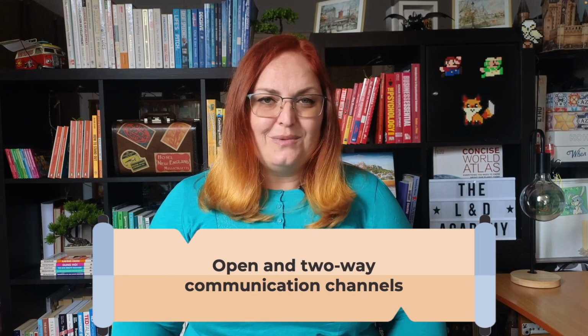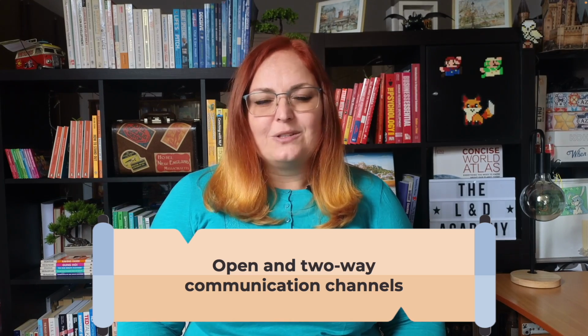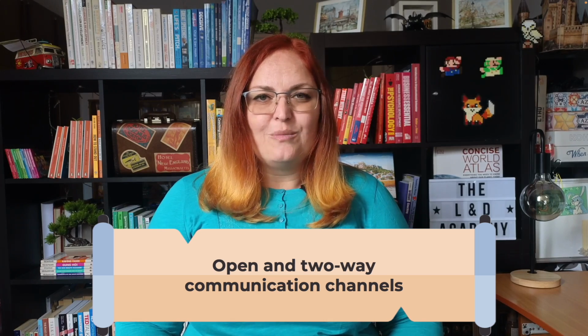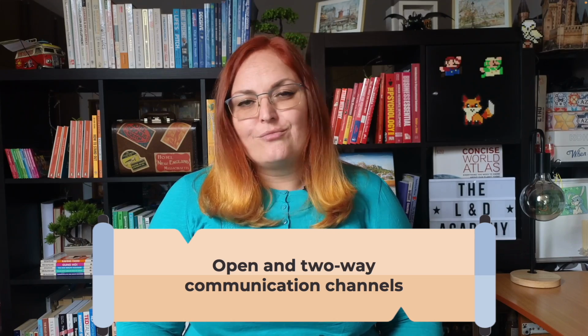It's also important to establish open and two-way communication channels from the beginning. This includes setting up regular check-ins with the new employee and providing them with contact information for their manager, HR representative, and really any other relevant stakeholder. This will help them feel supported and connected to the organization, even when working remotely.